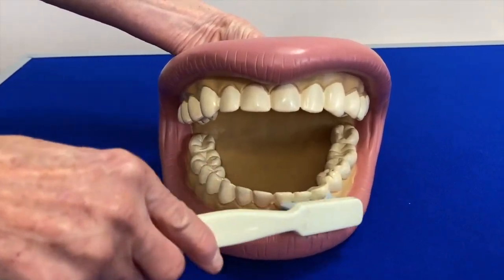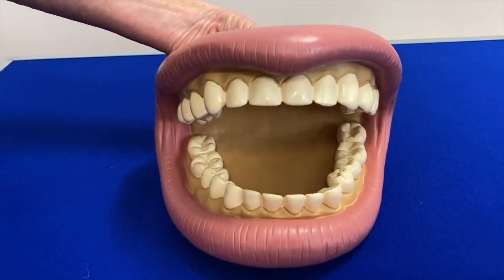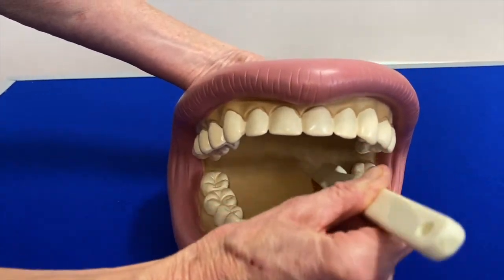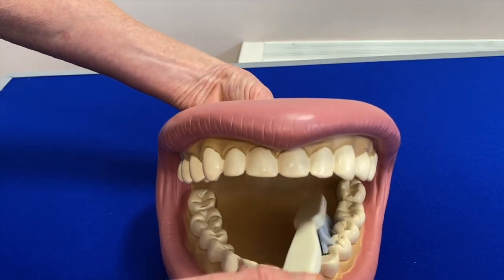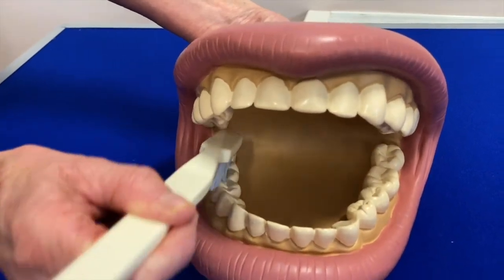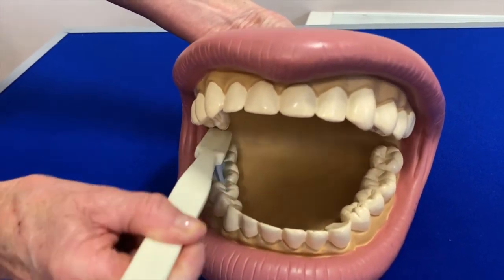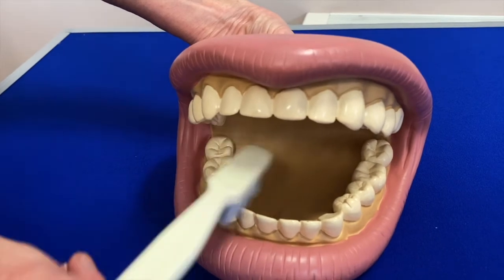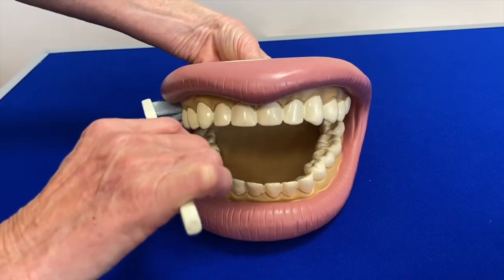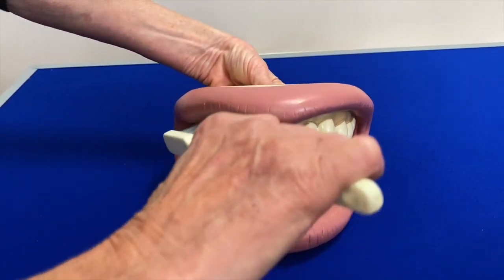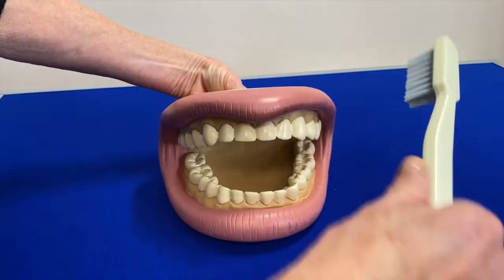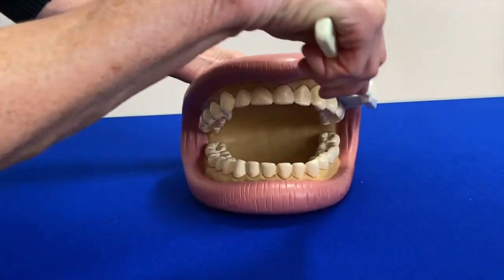Work forward towards the front and then repeat on the other side. Then work in the same method on the inside surfaces of the teeth. This can be easier just by using the tip of the brush. Finally, brush the biting surfaces. Ensure that the brush works along all teeth, particularly at the back. Then repeat exactly the same steps for the top teeth. This time, angling the brush upwards towards the gum line. Again, working methodically to ensure all surfaces are clean.